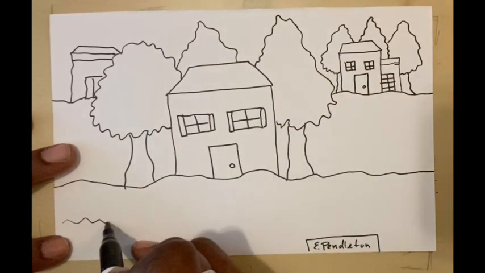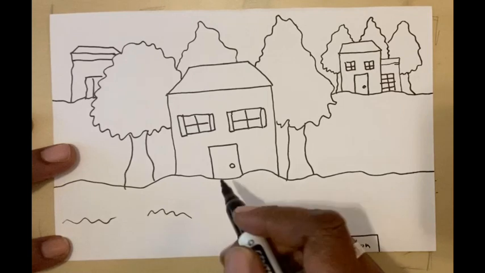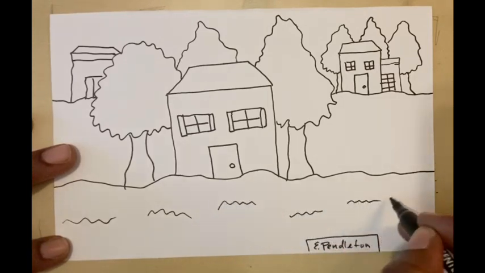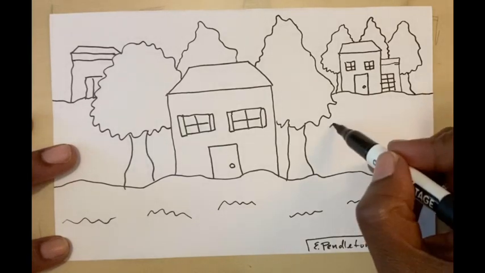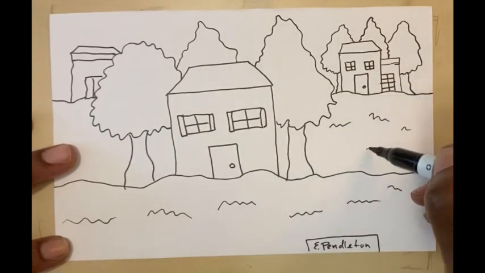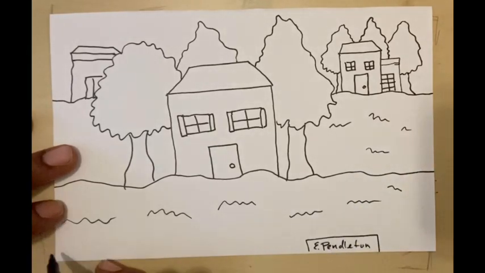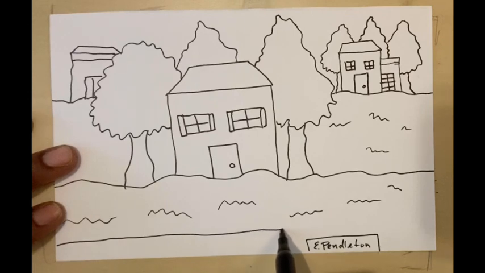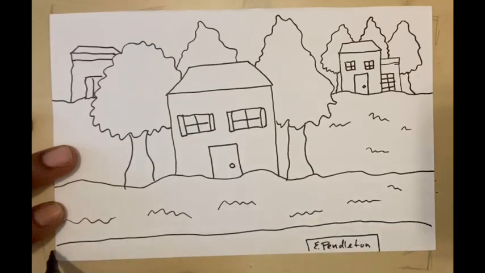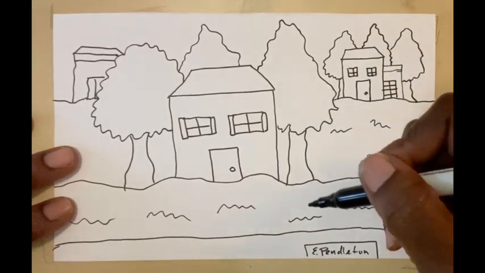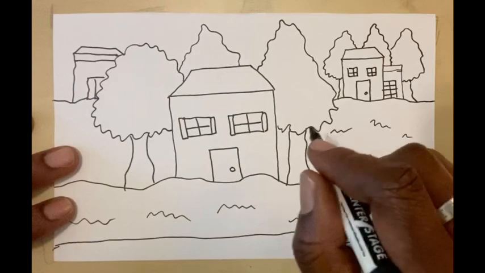I'm going to add some lines to represent grass here. Add some more lines to represent some grass, because it's a large yard here. And right in front of my house, there's some concrete for the street. So I drew that there. So now this is where I'm going to add some details and where I'm going to add the weather.